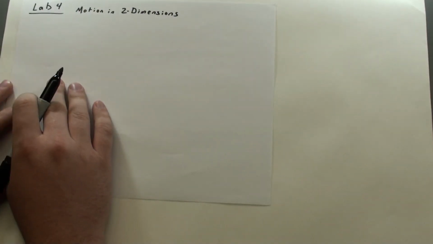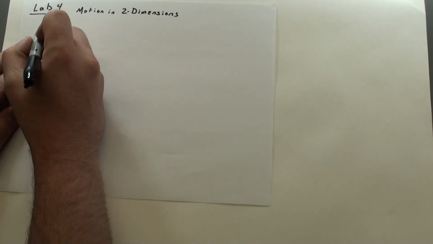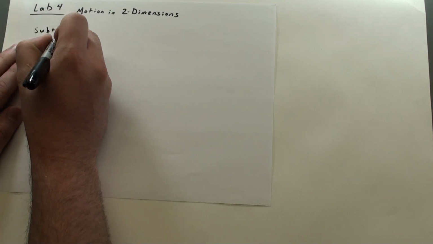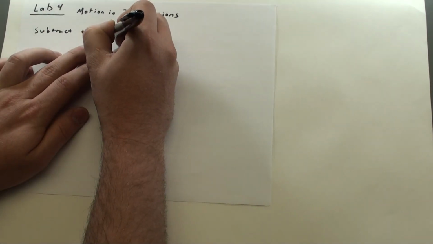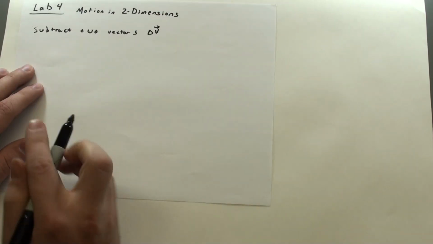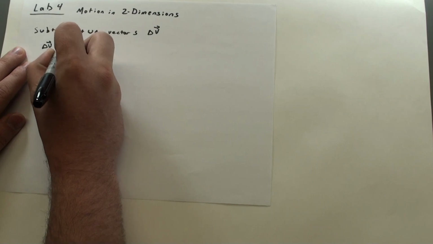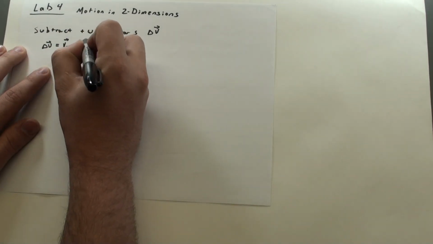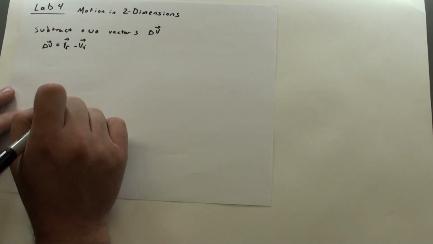So the things that we're going to try and discuss in today's lab is that we want to learn how to subtract two vectors and identify their change in velocity, their delta v. So what is delta v? Delta v is defined as the final velocity, otherwise vf, minus your initial velocity, vi. So we'll get into what that actually means a little bit later.